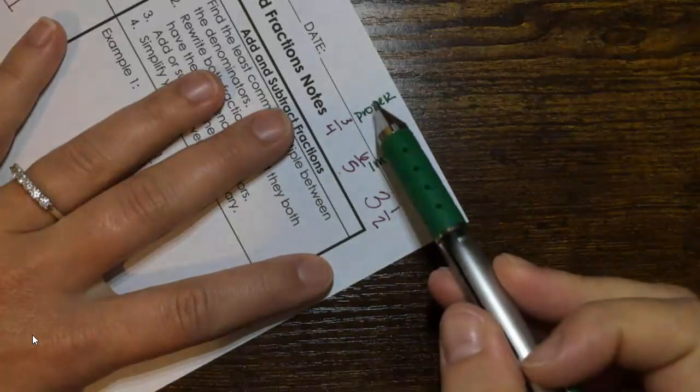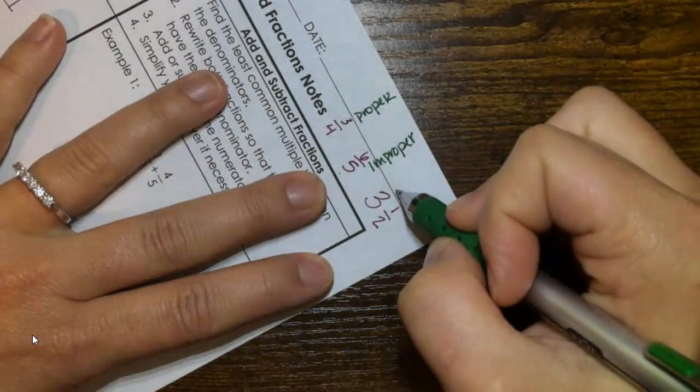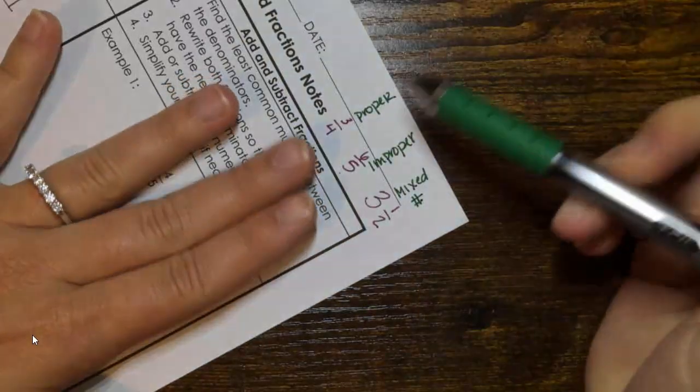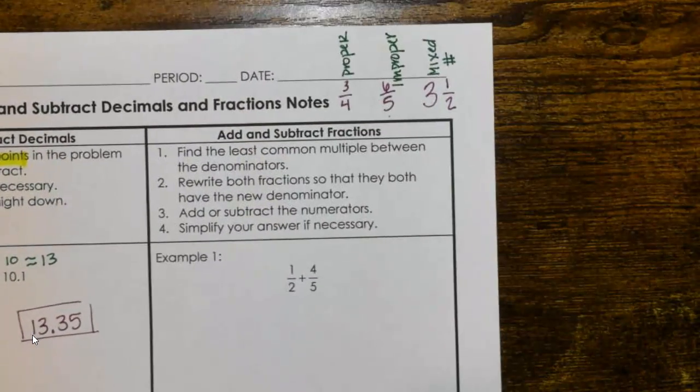We can write those down really quick. So proper, improper, and then a mixed number. You have to be able to convert between these.